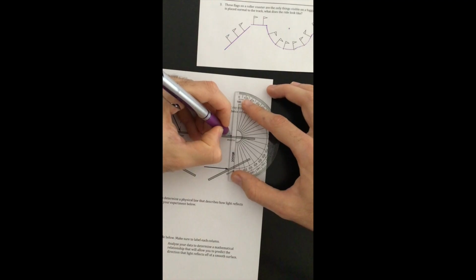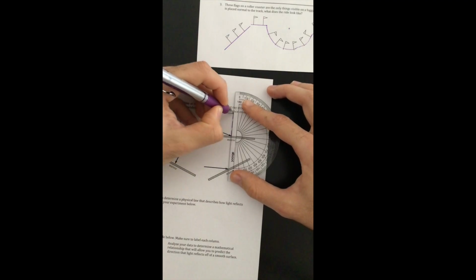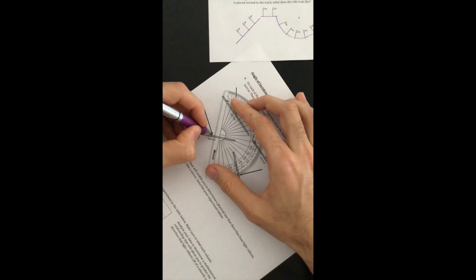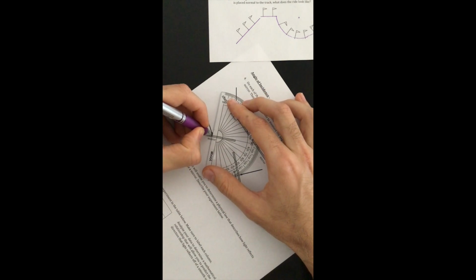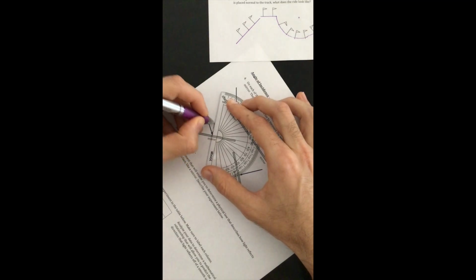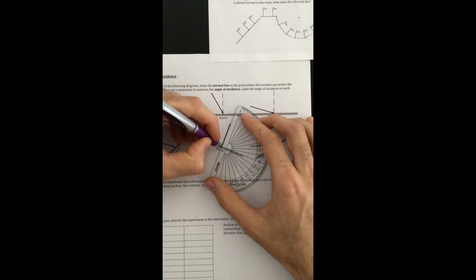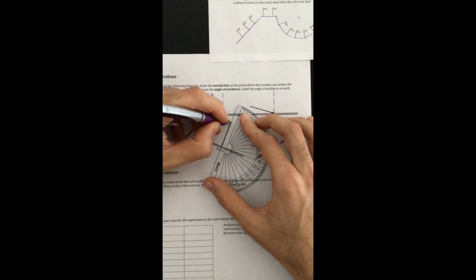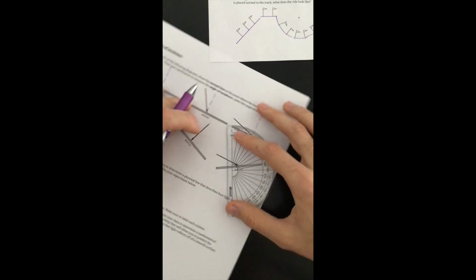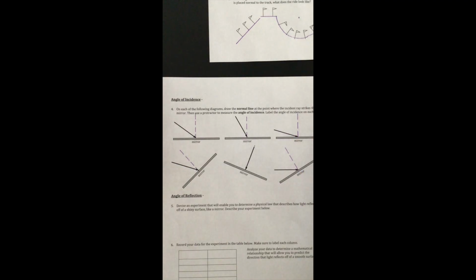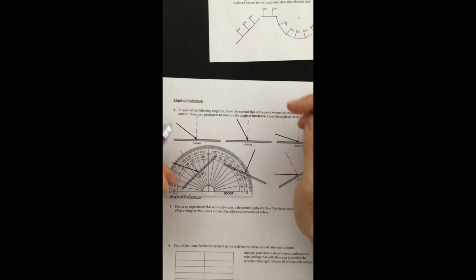So we practiced drawing normal lines, now we're actually going to use them. We're going to apply them to starting to get the idea of how light interacts when it hits a mirror. So we have, this one actually is on the normal line there. What happens when light hits a mirror at an angle? What does it do? That's what this normal line is there to help us measure. It's just a tool to help us measure that.